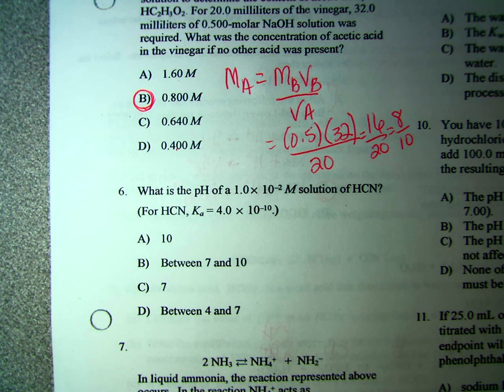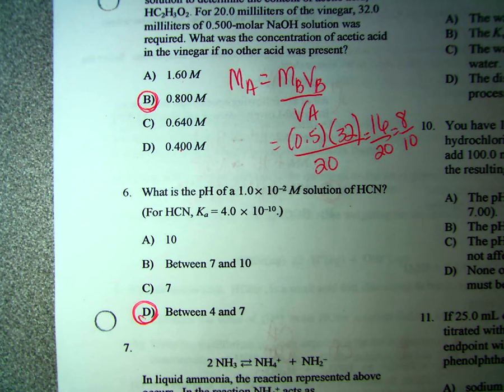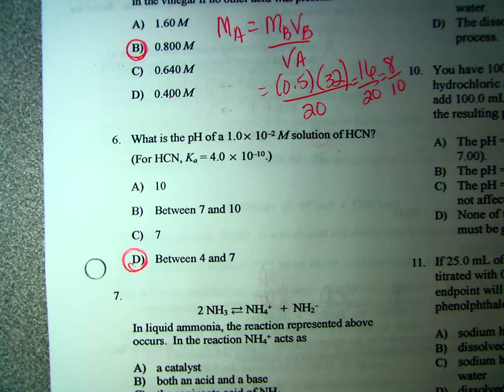Wait, was it a strong acid or a weak acid? Weak acid? It has to be D, right? Yeah. All the others are bases or neutral. Was that one hard? No. I mean, you could have gone through the long process of figuring it out. But why, when you can reason?